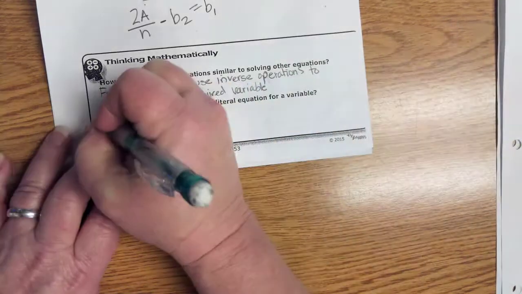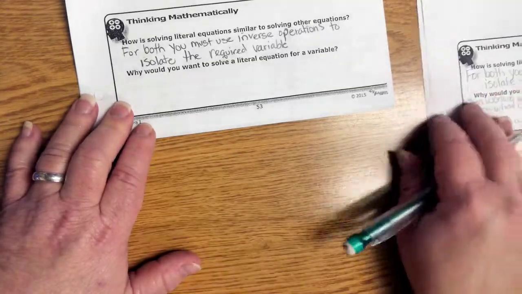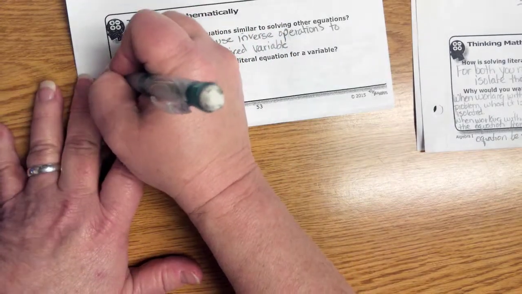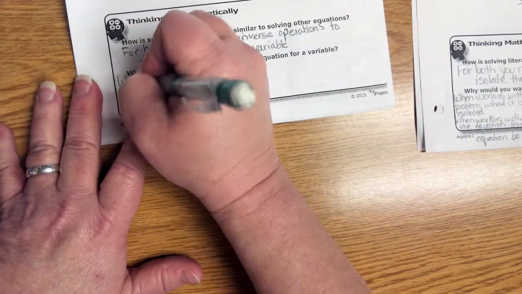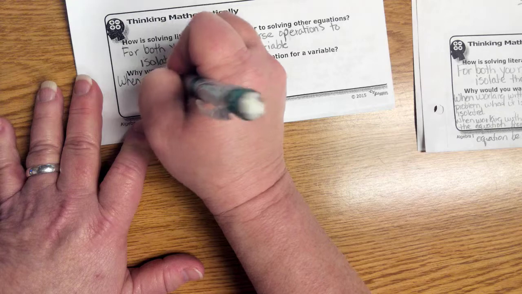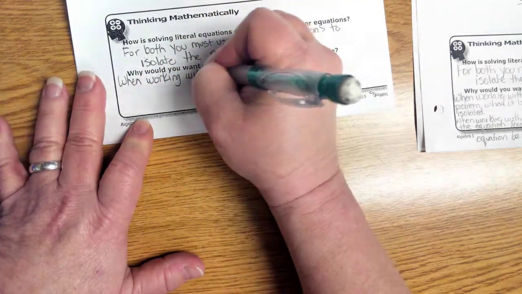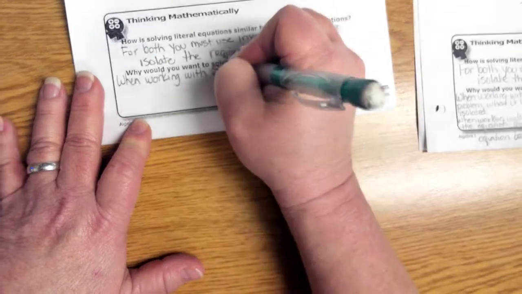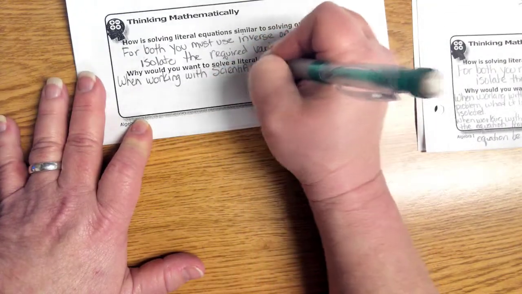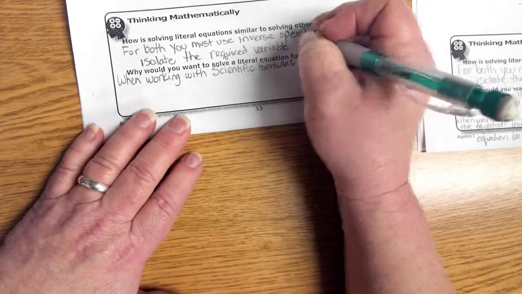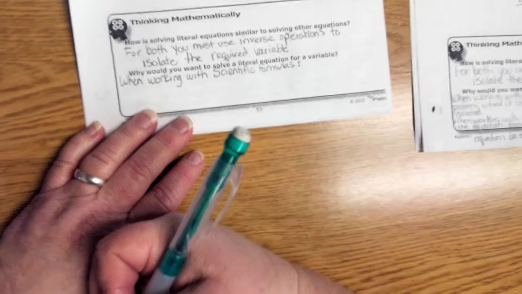All right. This is a big, long, nasty answer. Okay? I don't like it. Can you summarize it? When working with scientific formulas, all right, you want me to summarize it?